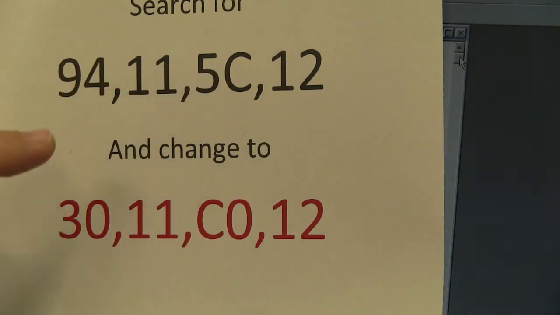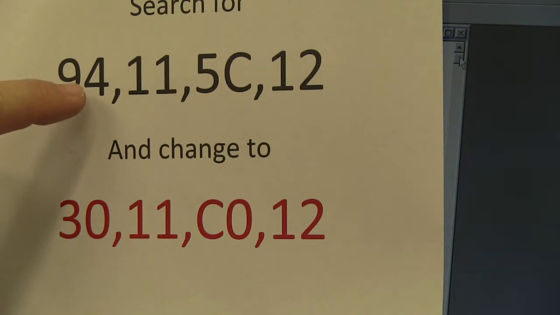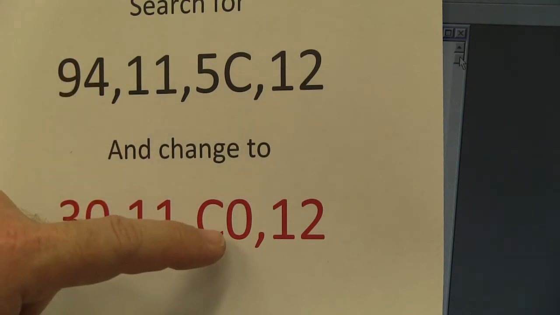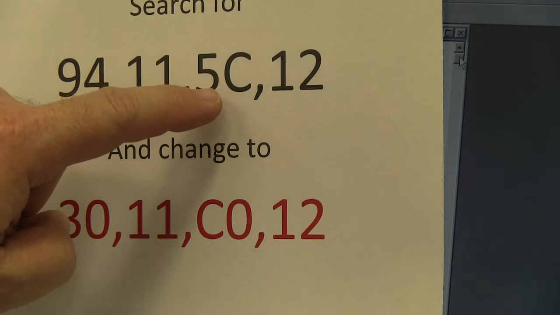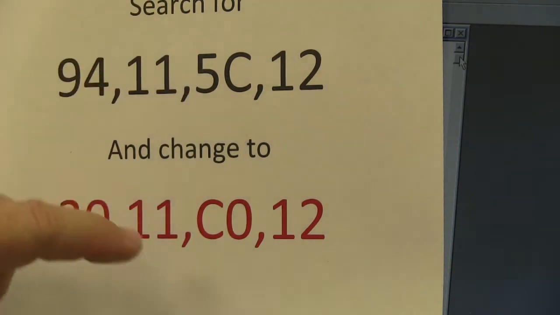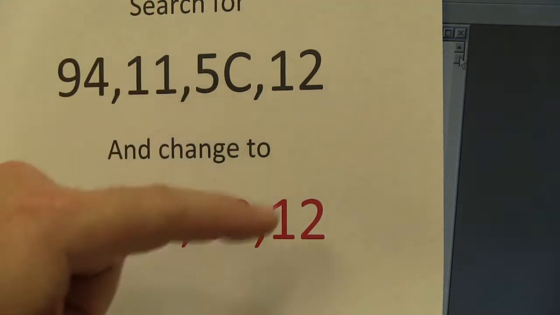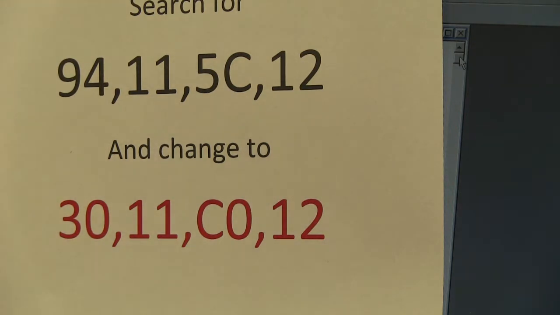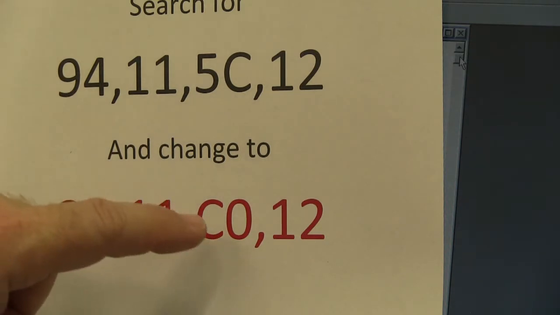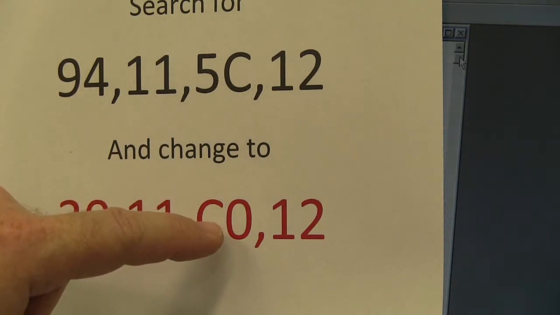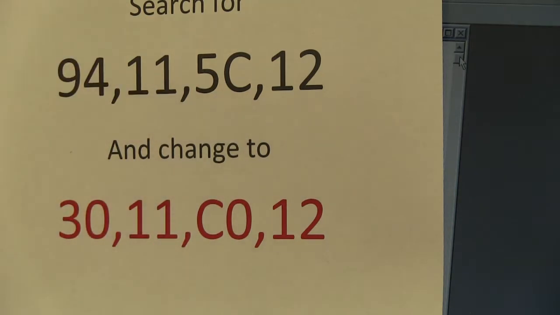Now what we need to find is a 30 that we can change to a 94 3 times, and a C0 value that we can change back to a 5C 3 times. The 11s and 12s don't matter because they didn't change. So we're looking for a value of 30 to make into a 94. We have to do that 3 times. And we're looking for a value of C0. We're going to change it to a 5C 3 times.